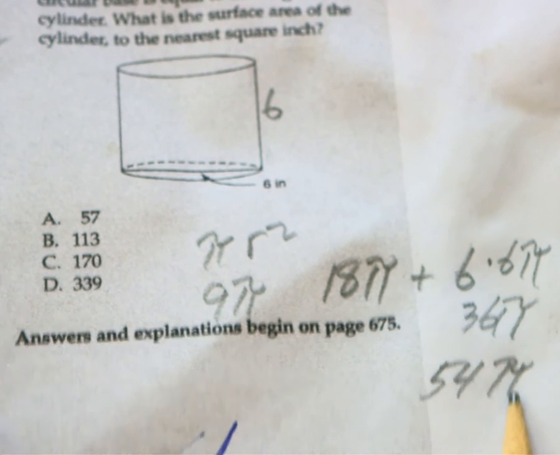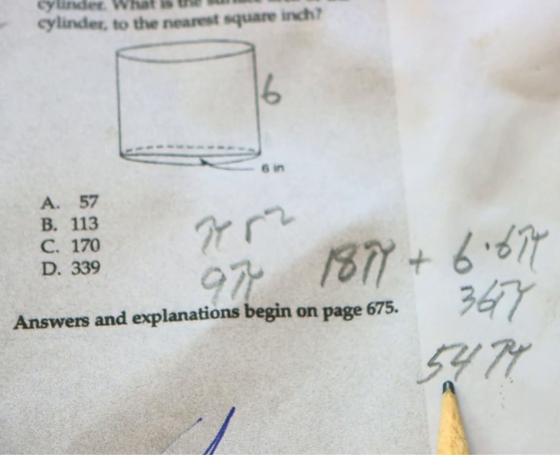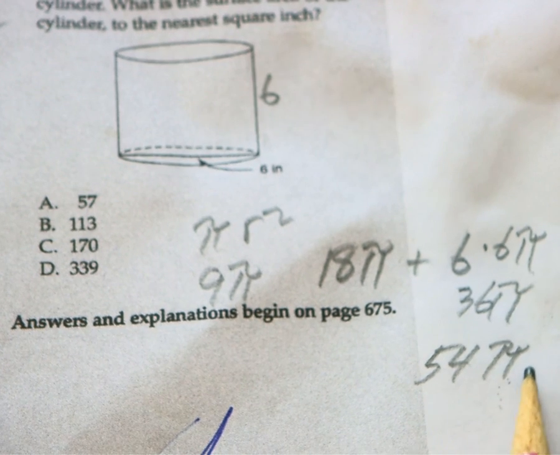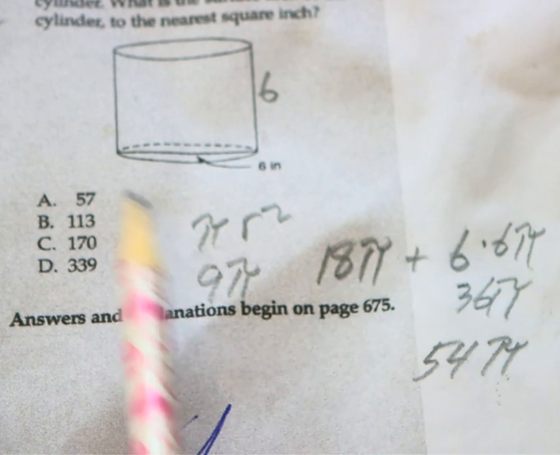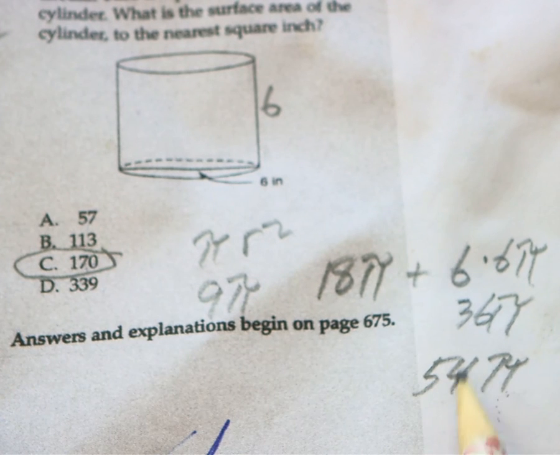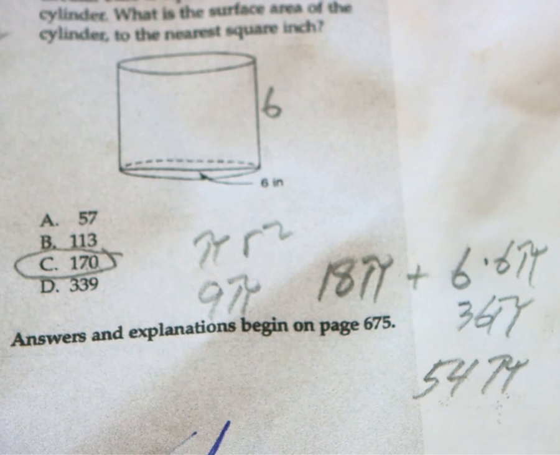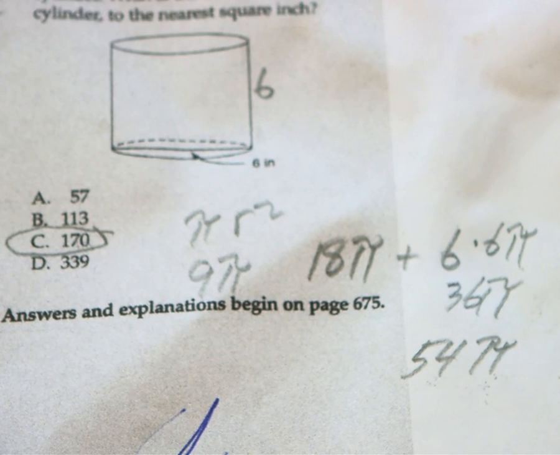54 pi. You could put 3.14. 3 times 54 is over 150. You plug this in, it's going to be right near 170. I can just look and see. 50 times 3 is 150, so it's got to be a little bit bigger than 150. 170. Is that what you got?